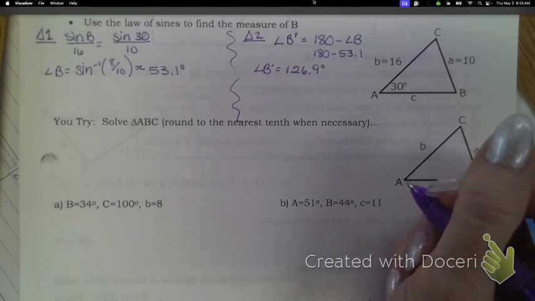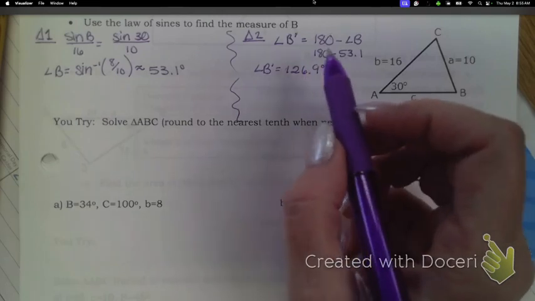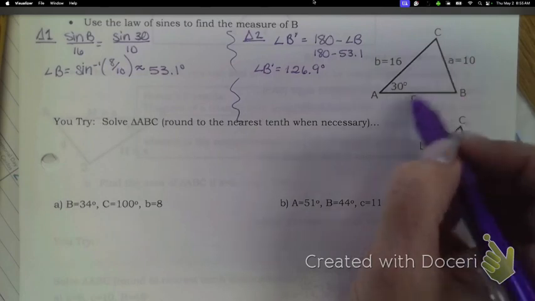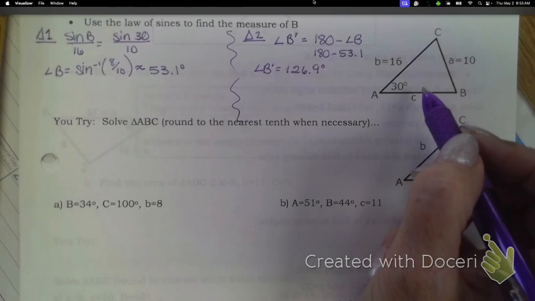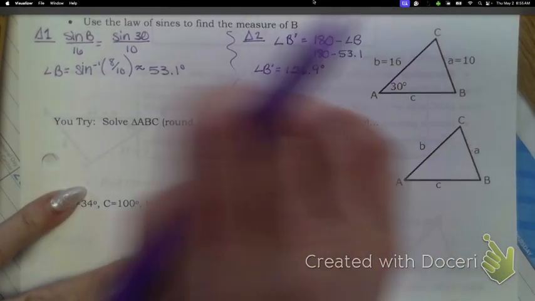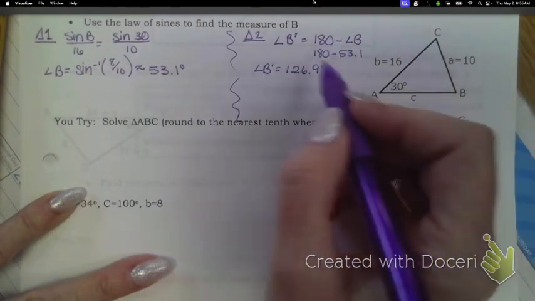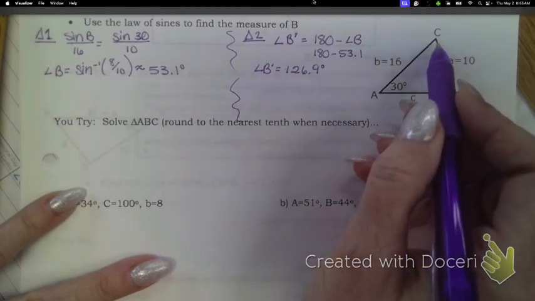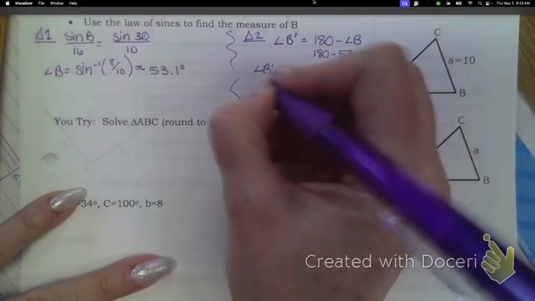Okay? So now, I want to finish before we leave, but I don't want to go too fast. We need to find side C and angle C in triangle 1 and 2. And they're going to be different, correct? Because you got different angles. So since I'm over here, I just finish triangle 2 and then I go back to triangle 1. That's just what I do. Okay? So if I have 30 and 126.9, I can find angle C very easily, correct? Mm-hmm. So this is angle C prime, because we're in our prime triangle.